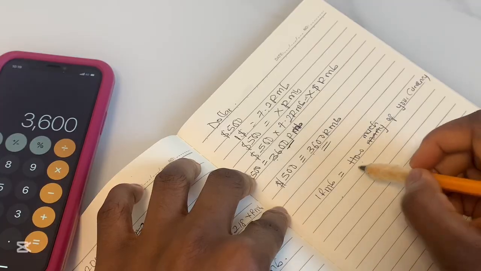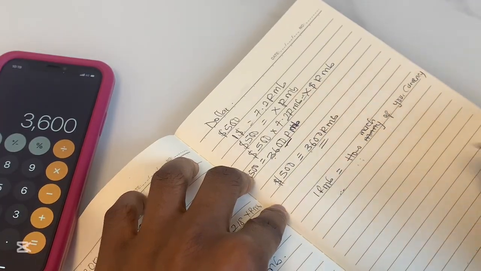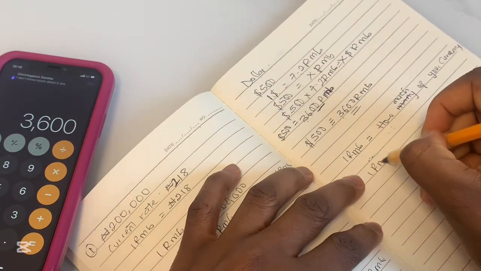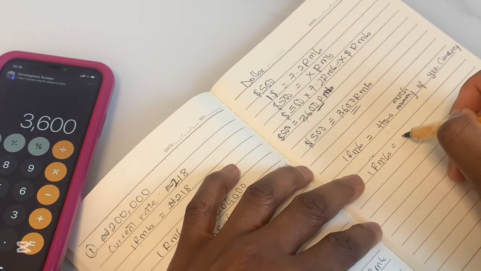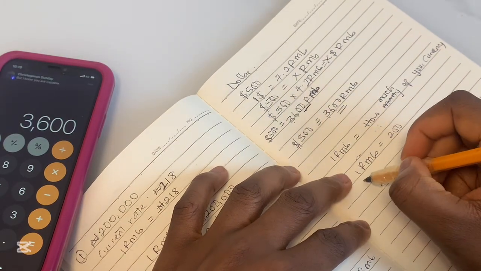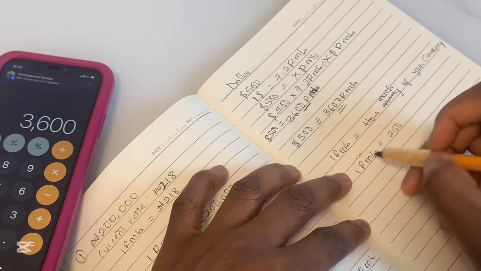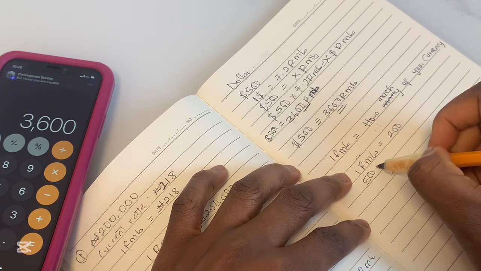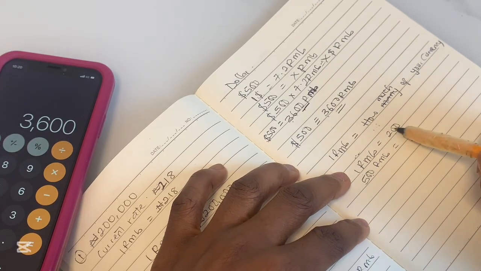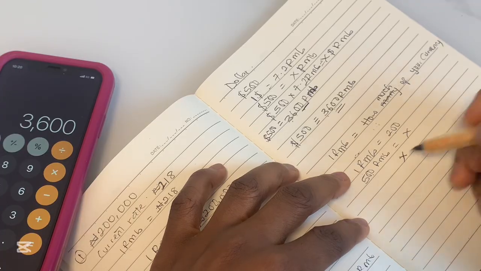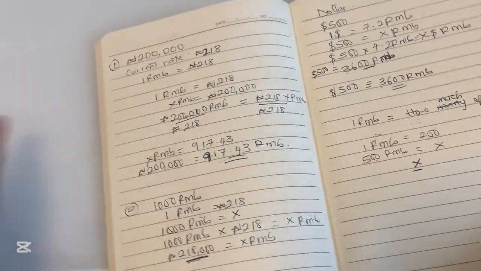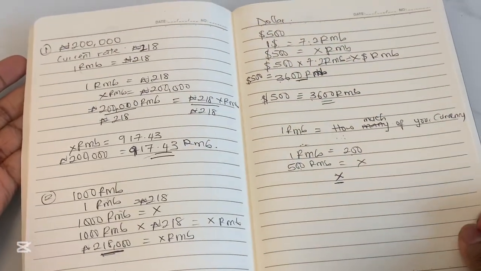So now you invert what you're trying to convert here. So let's say 1 RMB is equal to, let me say, 200 Ghana cedis, for instance, and you want to convert 500 RMB to your currency. I just have to multiply 500 by this, and that will give you x. So that's just it. You can screenshot this for a guide.